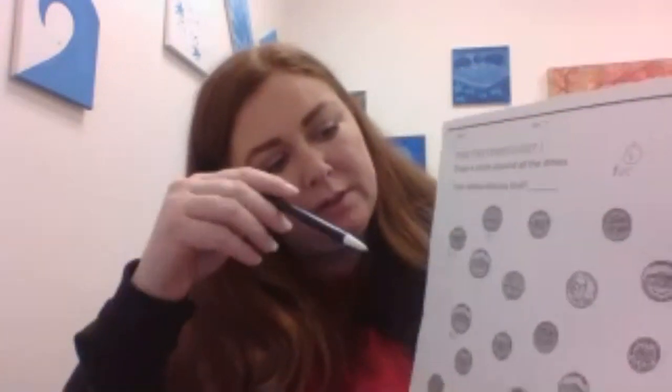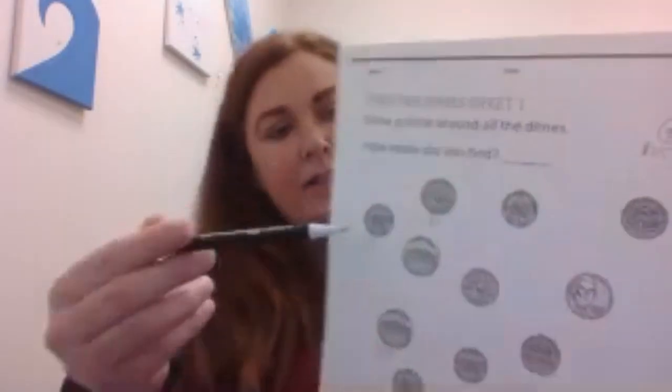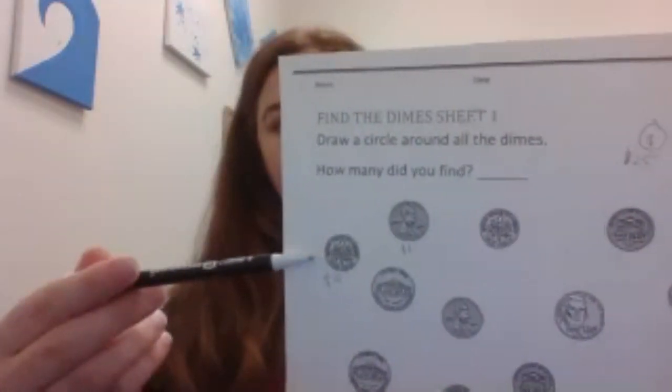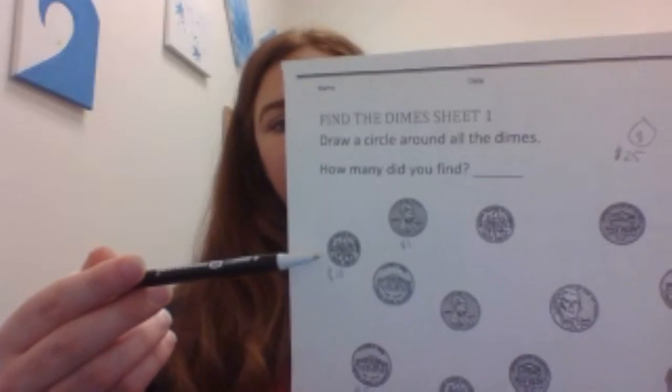Okay, so on this worksheet, it wants us to draw a circle around all of the dimes. I passed some of these out so they could do it with us. So if you guys want to follow along, we're drawing a circle around all the dimes. Is this a dime right here? For 10 cents. So we'll circle that.